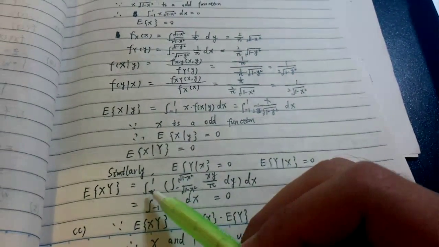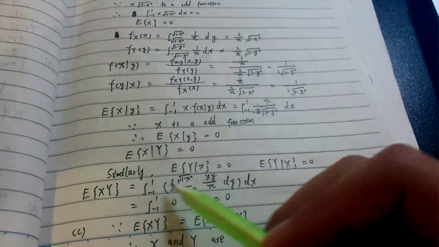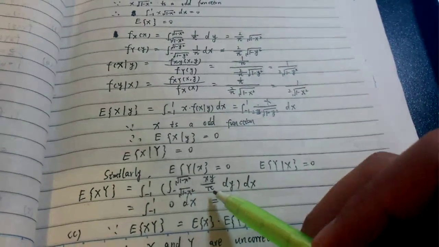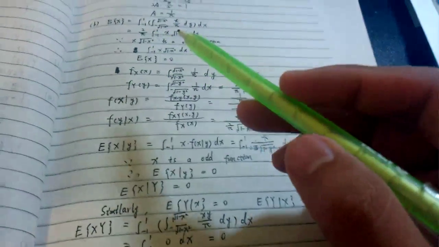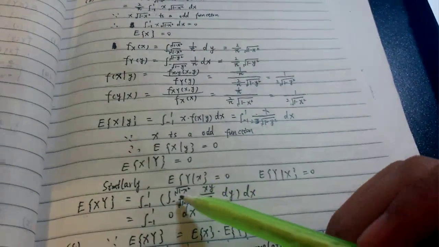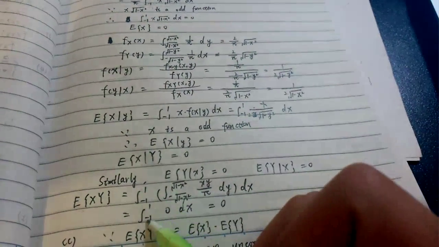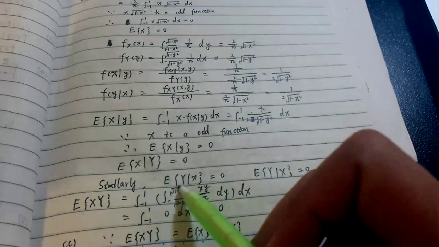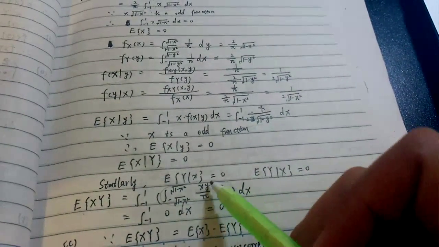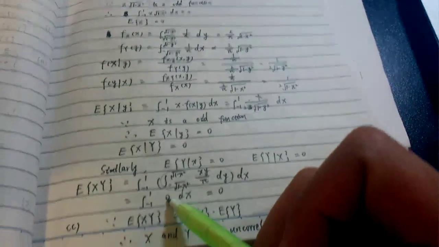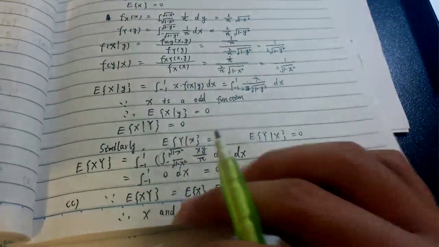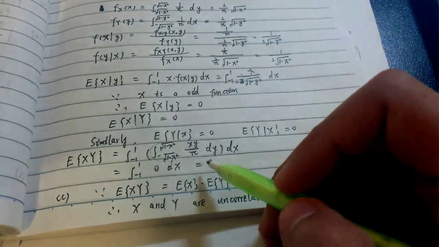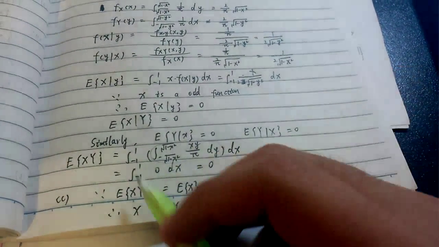E[XY] is equal to the double integral of xy times f(x,y). So we get this equation, and we calculate this part. This part is equal to 0, so we don't need to calculate further. E[XY] is just equal to 0.